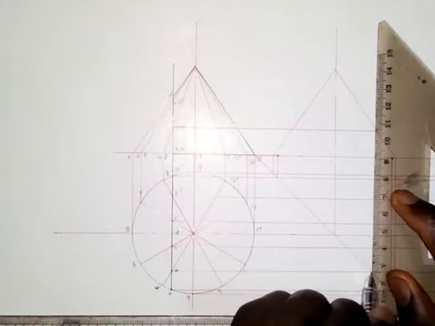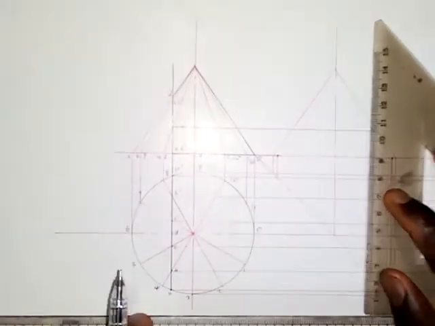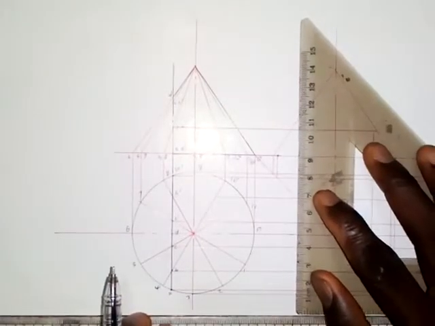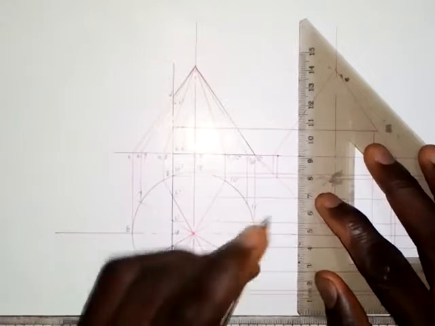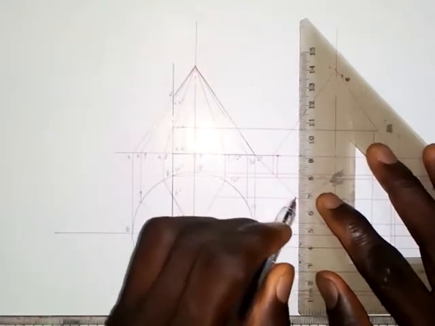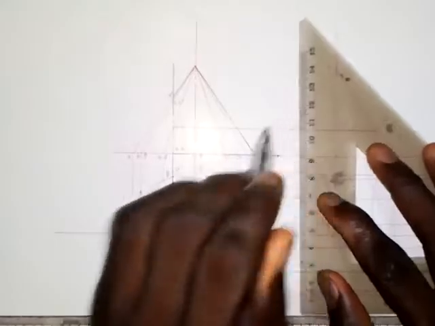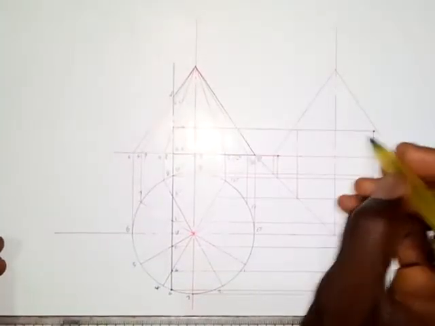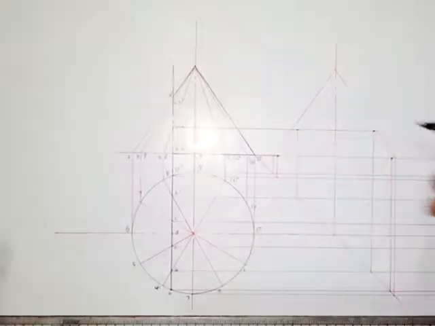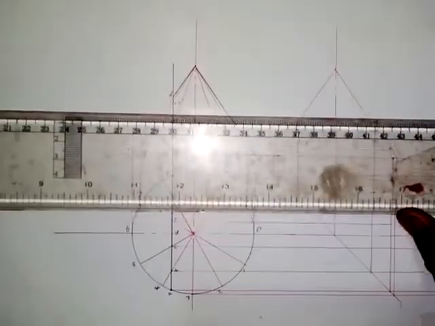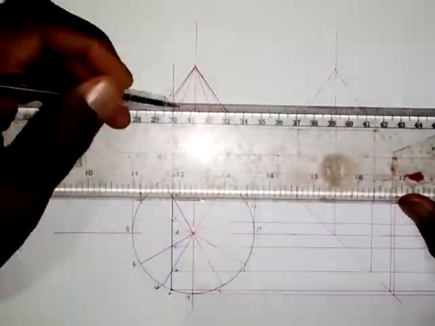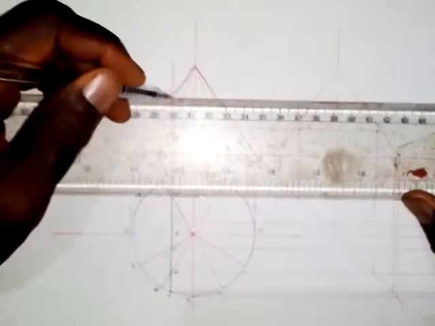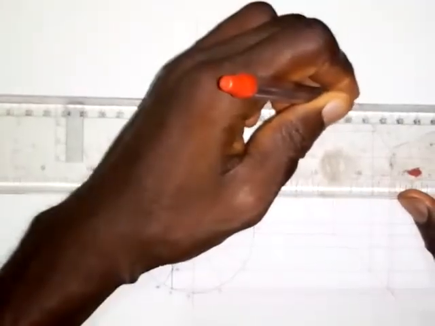So draw a vertical line like this, and then coming to point B here, I will draw a vertical line from here. So this is the point here, and this is the other point here. Then I will also draw a horizontal line from point C prime. Then let me do the same thing for D. So draw a horizontal line from here like this.